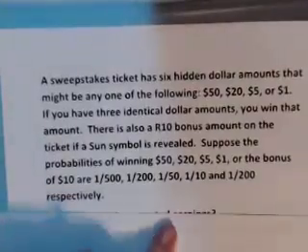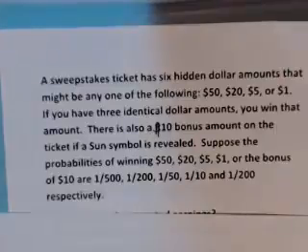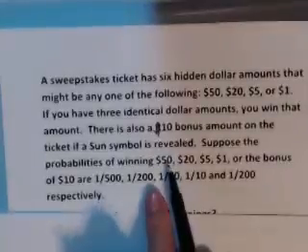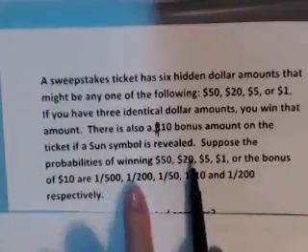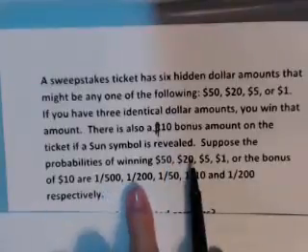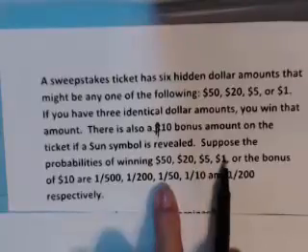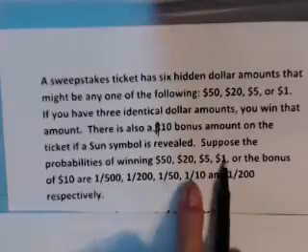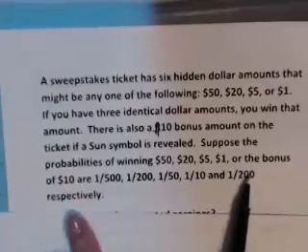So there's also a $10 bonus amount on the ticket if a sun symbol is revealed. So the probabilities of winning $50 is 1 over 500. The probability of winning $20 is 1 over 200. $5 is 1 over 500. $1 is 1 over 10. And the $10 is 1 over 200, respectively.